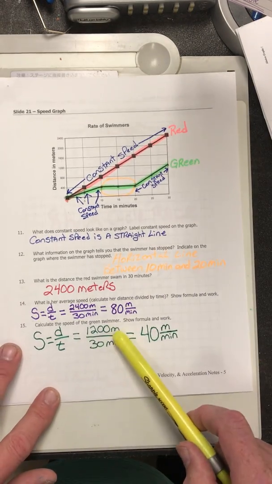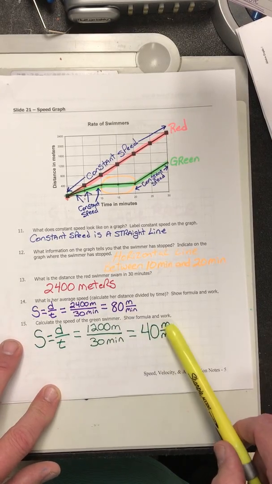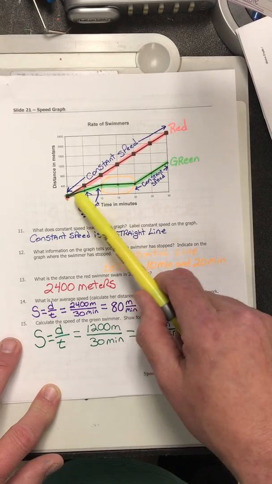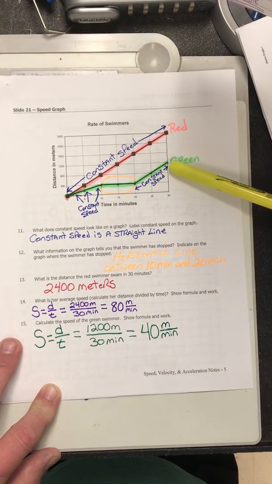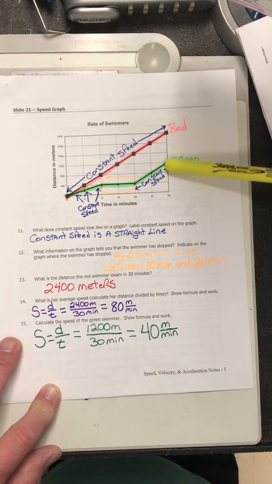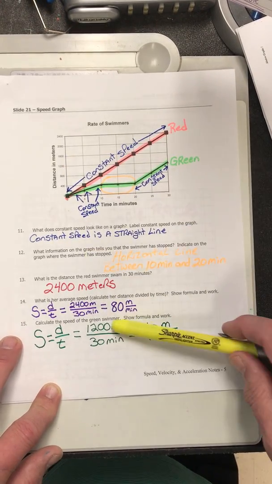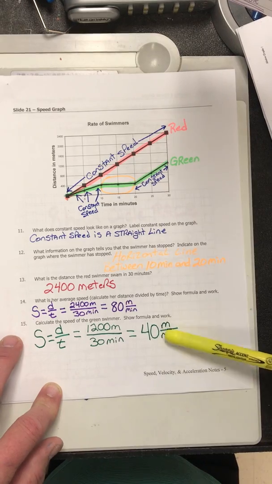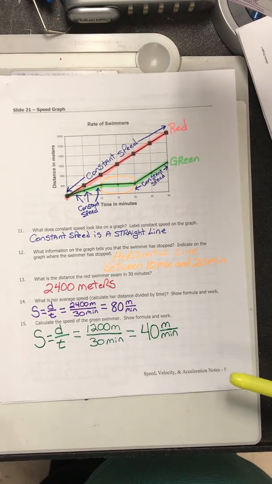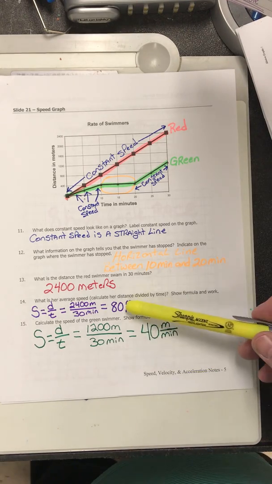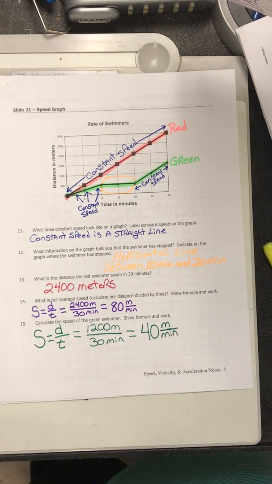Calculate the speed of the green swimmer. Follow the formula and show work. There's my formula for speed. I've come over here with the green swimmer. I see the end of the race at 30 minutes. I cut all the way back across, and I see it's 1,200 meters. 1,200 meters in 30 minutes means that she went 40 meters per minute. So the red swimmer swam twice as fast as the green swimmer.